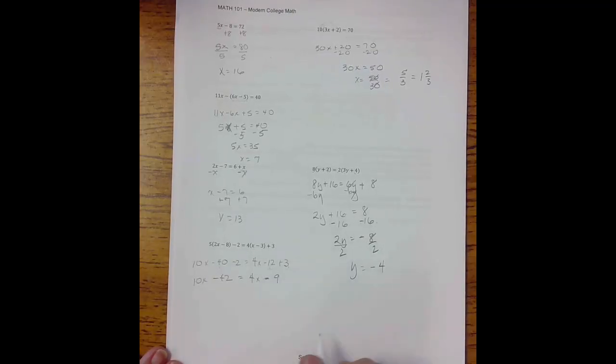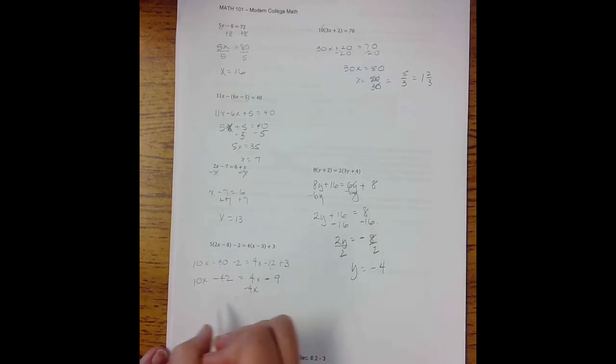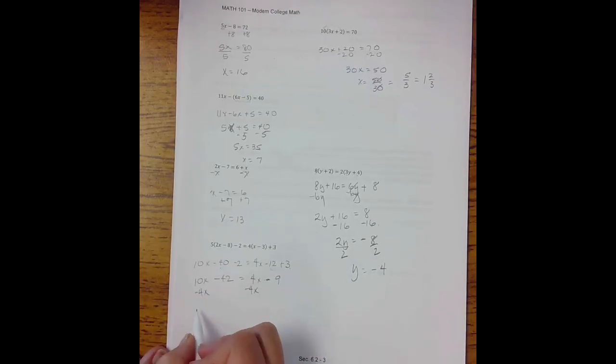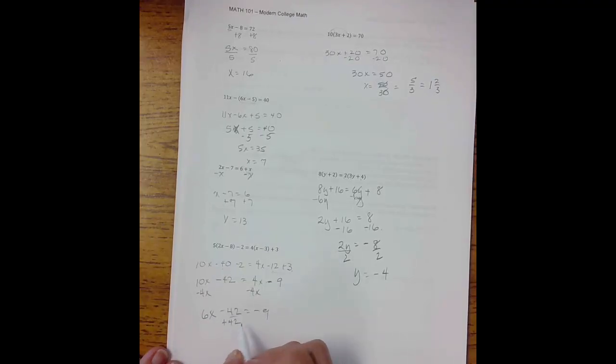And then the next step, I'm going to move my variables. So again, I'm going to move my 4x to this side. So I'm going to subtract the 4x to get my variables on one side. So 10x minus 4x is going to be 6x, minus 42 is equal to negative 9. And then the next step is to move my constant. So plus 42 to both sides.